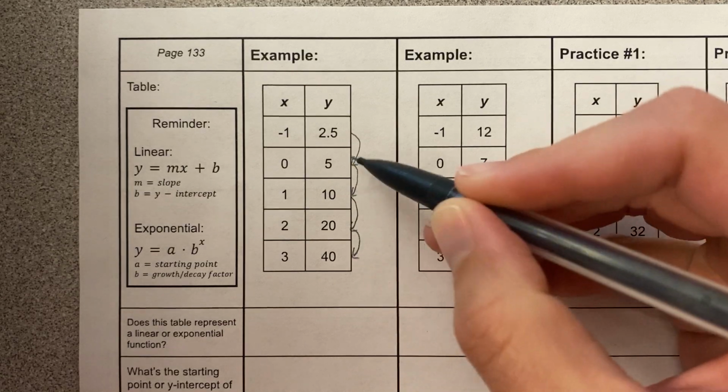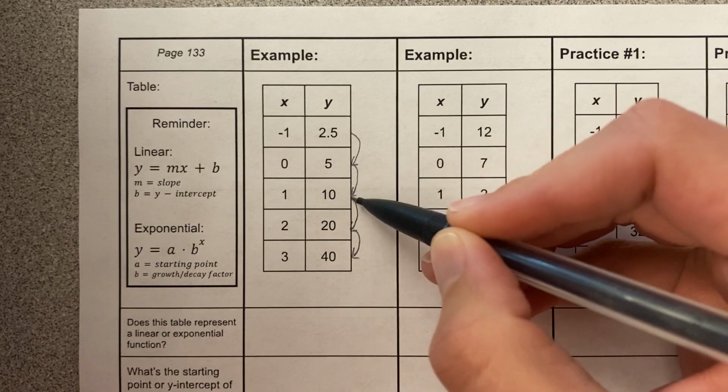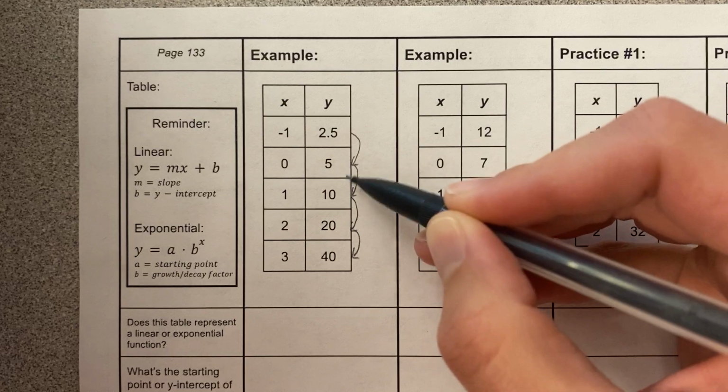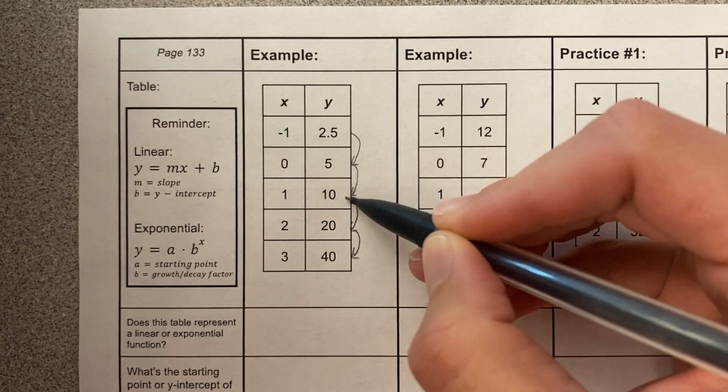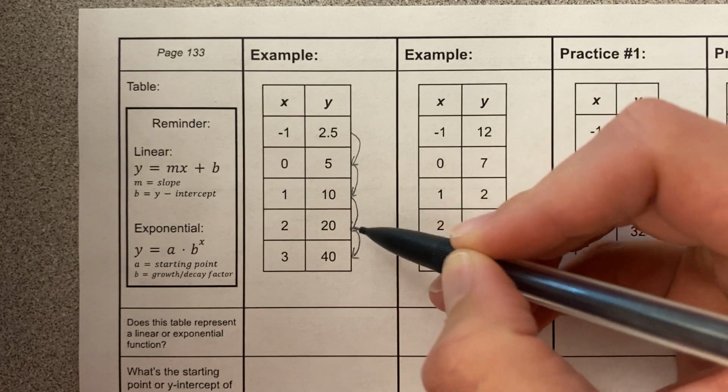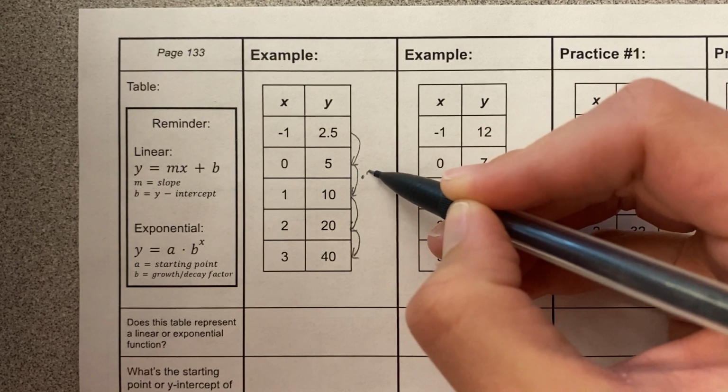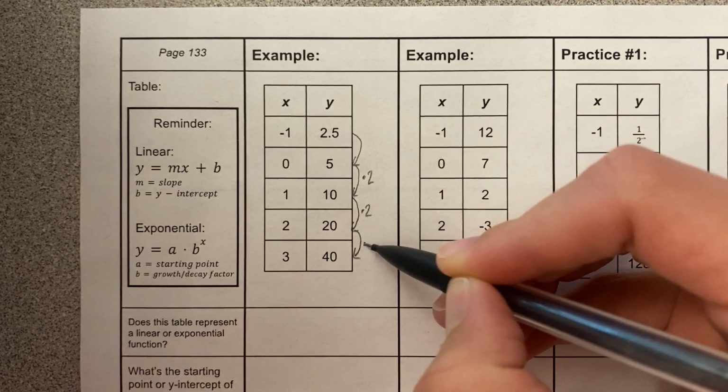So let's see what's happening to get from 5 to 10. Oh, I could say, oh, that's plus 5. But then is this plus 5? Oh, no, that wouldn't be plus 5. That doesn't work. Okay, 5 times 2 is also 10. Oh, 10 times 2 is 20. 20 times 2 is 40. So I can see I'm multiplying by 2, right?